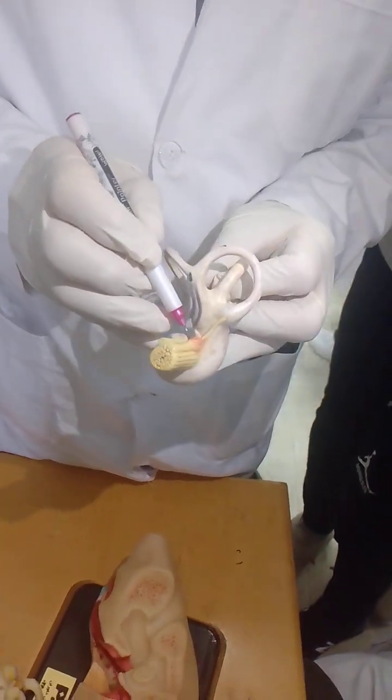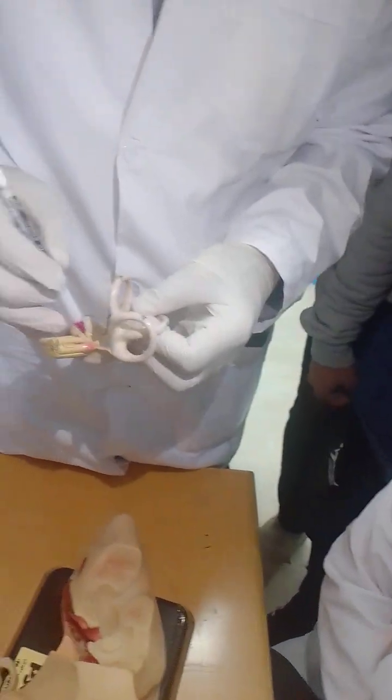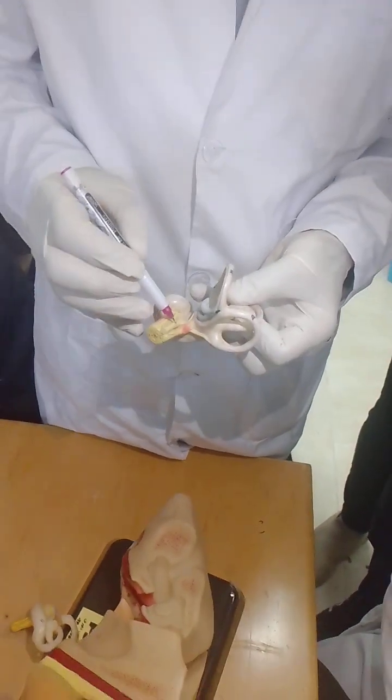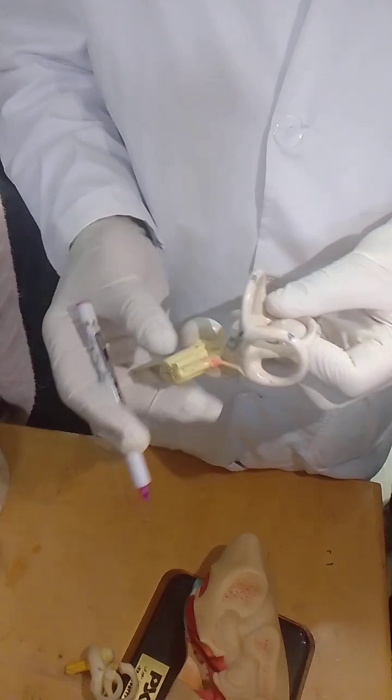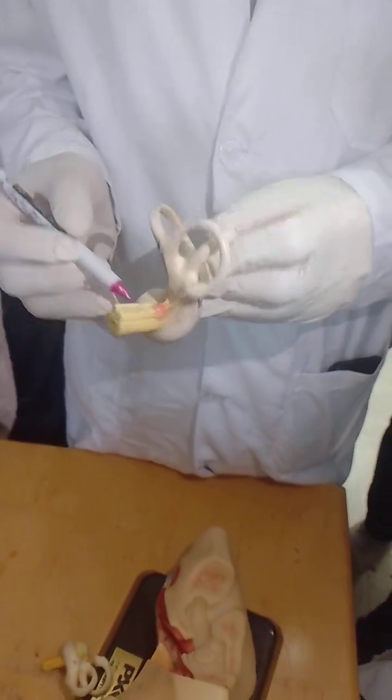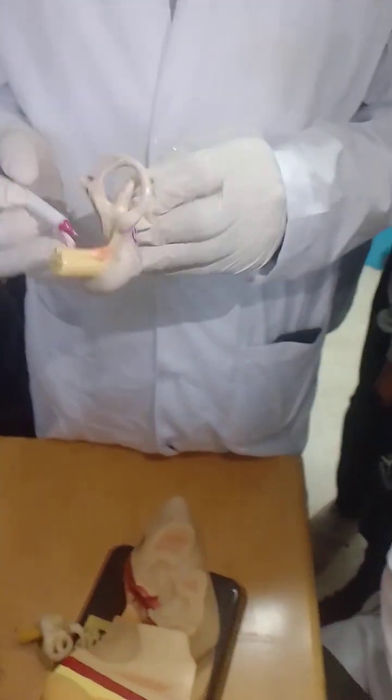Vestibular ganglion, vestibular nerve, facial nerve. Three nerves: cochlear nerve, facial nerve, vestibular nerve.